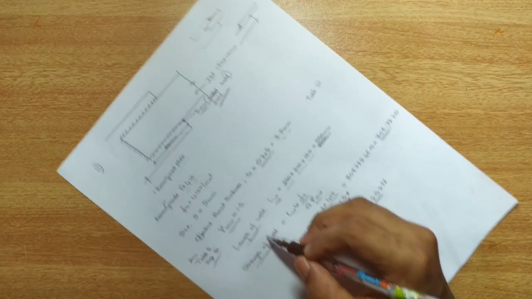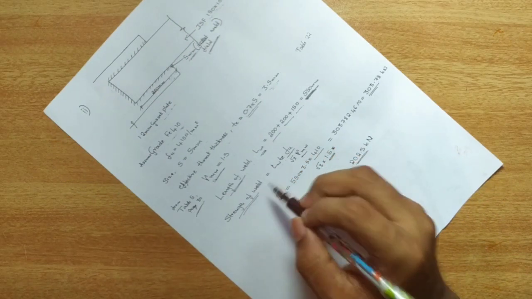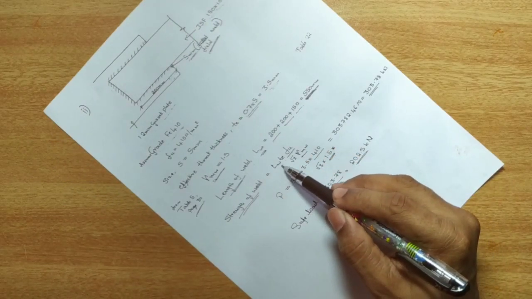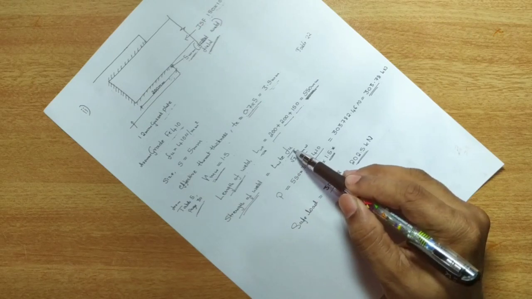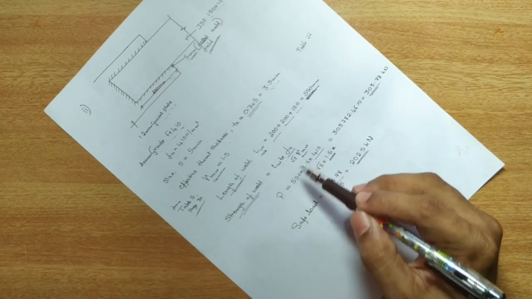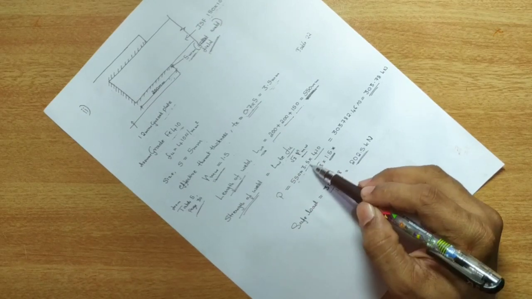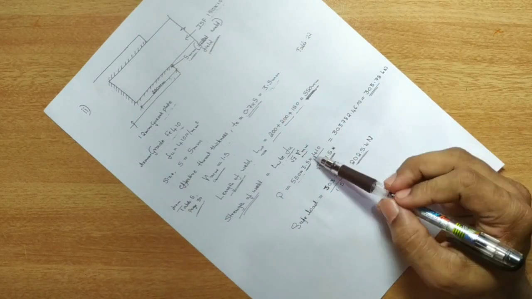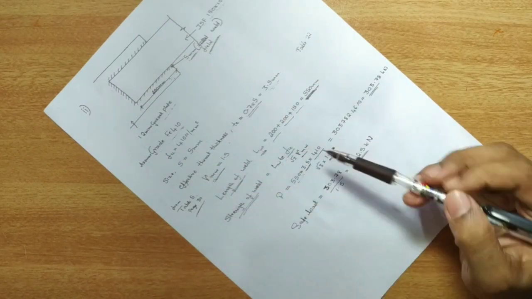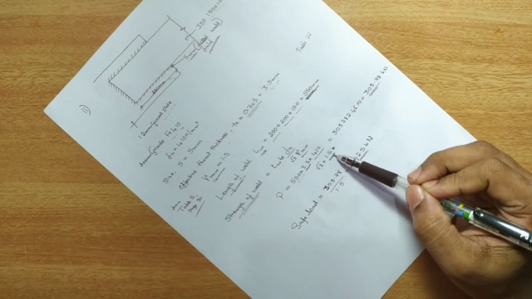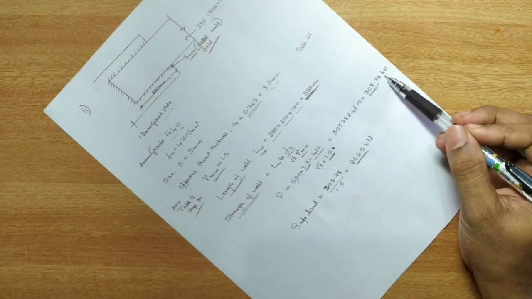Now calculate the strength of weld. So strength of weld is LW into TE into FU divided by root 3 into gamma MW. LW is 550, TE is 3.5, what you have calculated here. Fu is 410, what you have assumed. Root 3 into 1.5, it becomes 303.78 kilonewton.